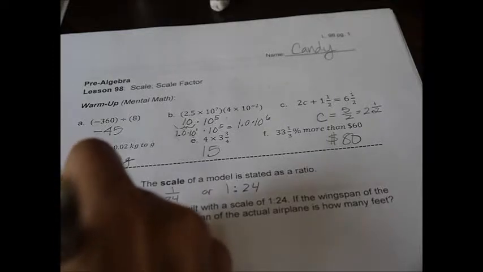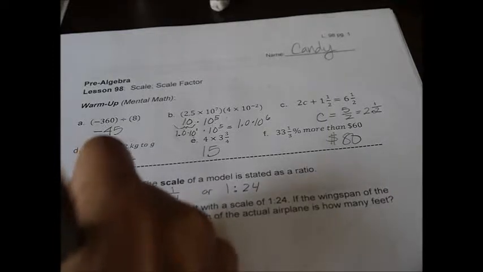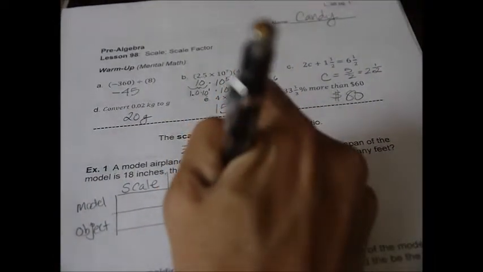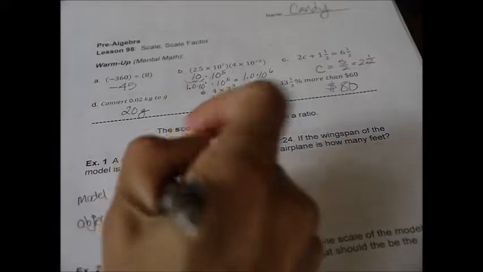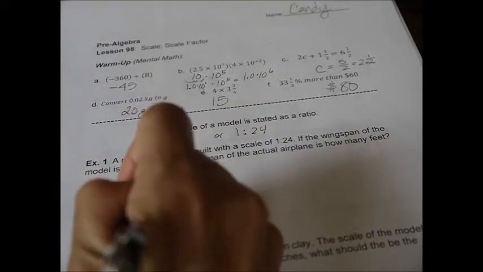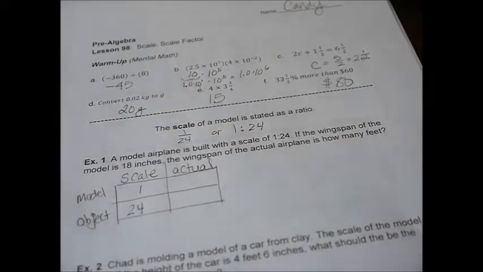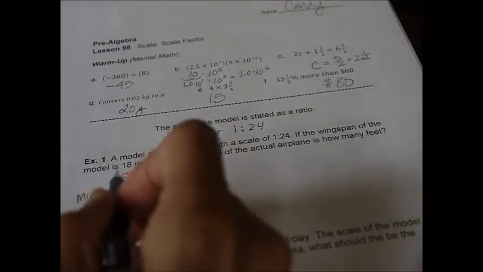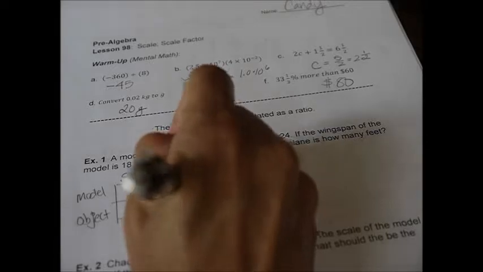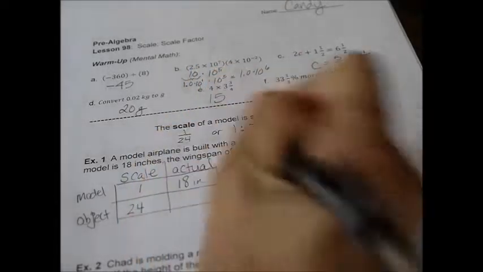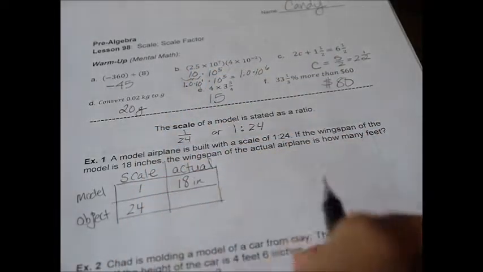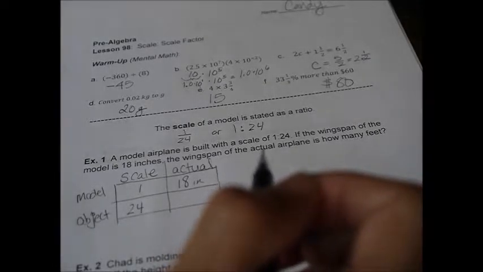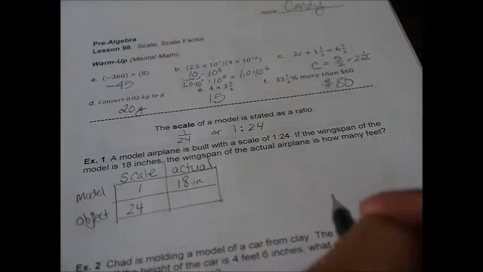Object, I don't have an eraser. Okay, so if the scale, the model is 1, the object would be 24. Okay, and they're saying the wingspan of the model is 18 inches, but it's okay if it's different. We're going to be using inches and feet, and that's okay, because we'll talk about converting it.